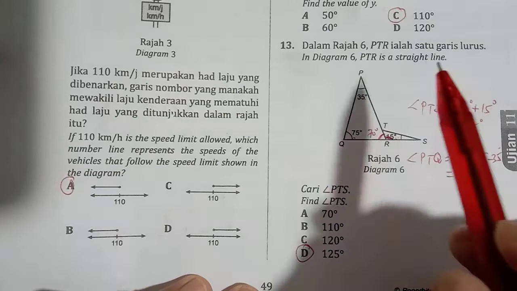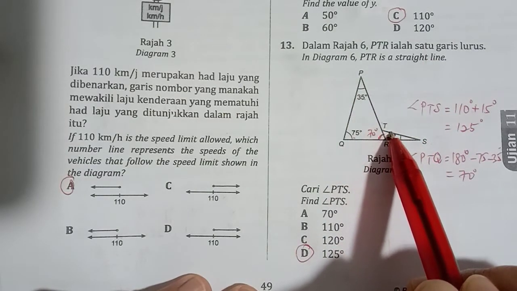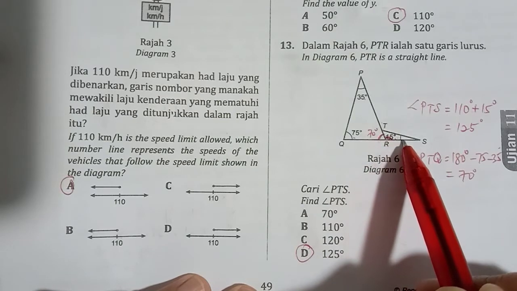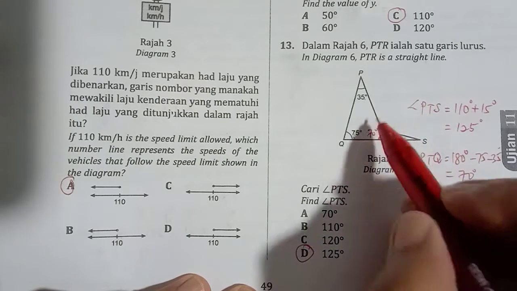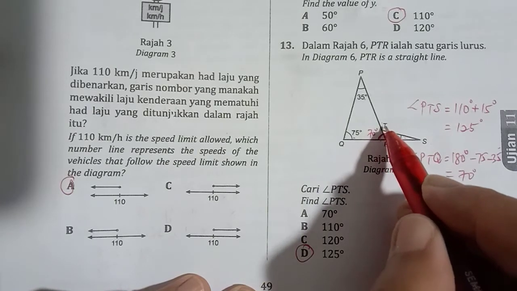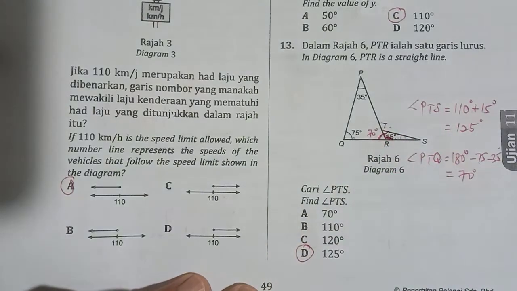Okay, so you must understand the properties of the angles for a triangle. So this angle here, PTS, equals the total of the angles here. This one and this one. Or you can find this angle first, and then 180 minus this angle, you can also get PTS. Okay.